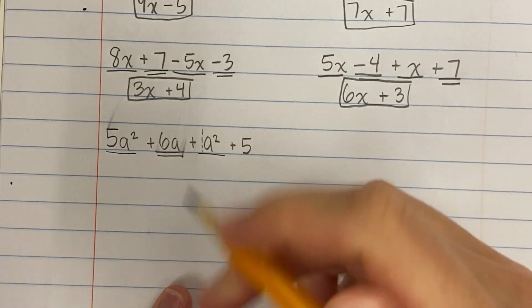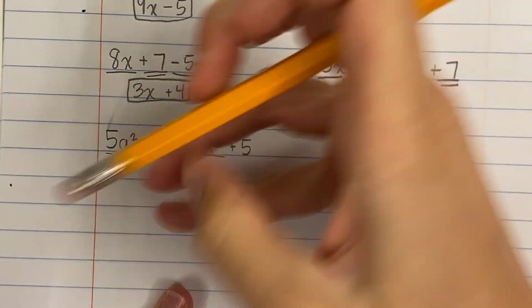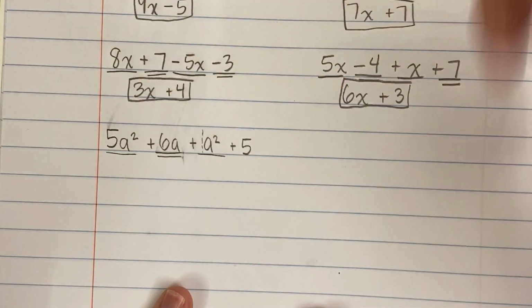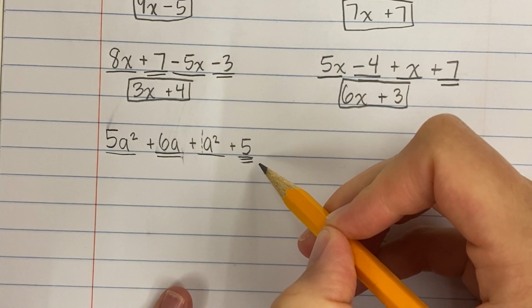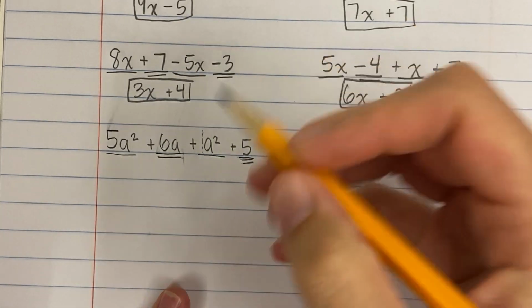So there's nothing that's like terms with this 6a, so I double underlined it, and I'm not going to double underline anything else. Okay, and same deal with this 5. There's nothing that's like terms with that 5. There's no other term that doesn't have a variable attached to it.